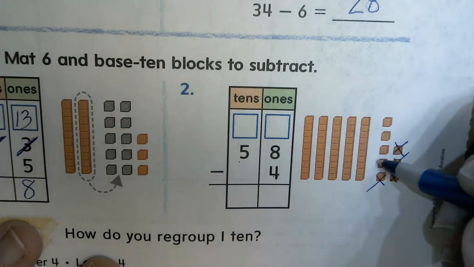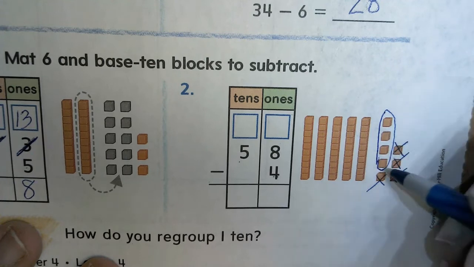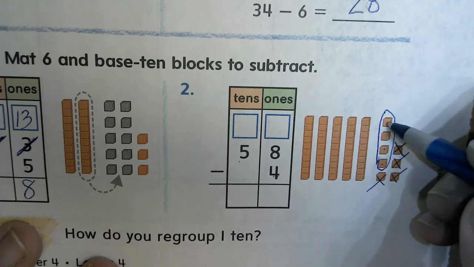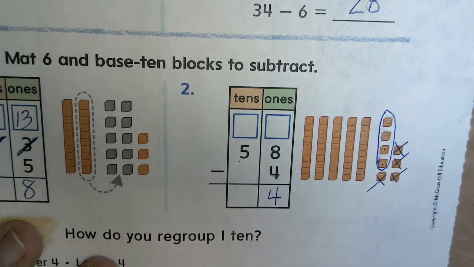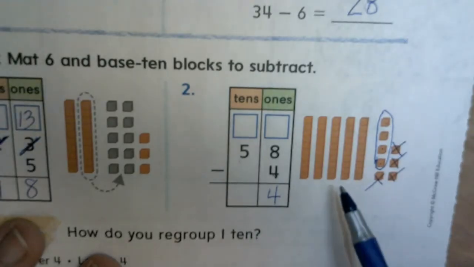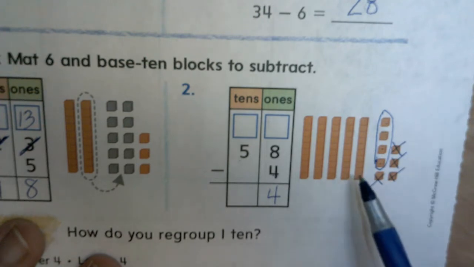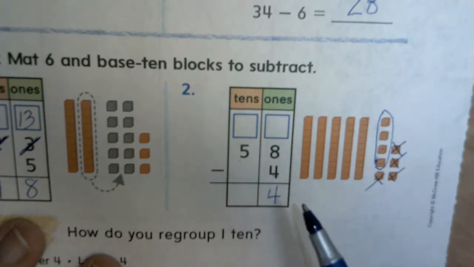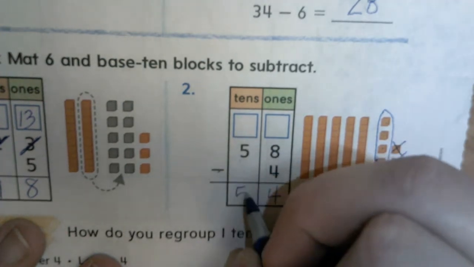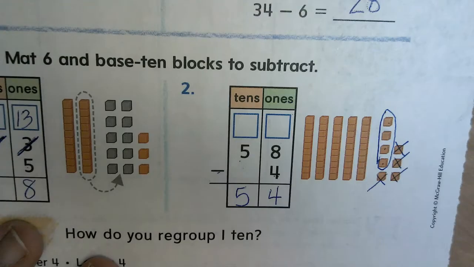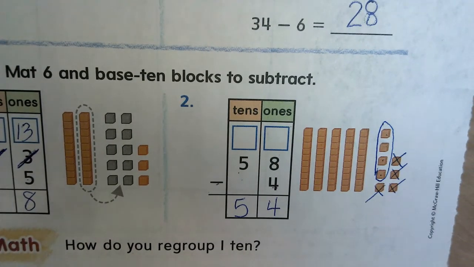So how many do I have left? Well, here's the ones that are not done. So I have 1, 2, 3, 4 left over. So in my ones place, I'm going to put the number 4. Now I'm going to ask, did I have to regroup and take any of my straights away? No, there's still 5 straights here. So 5 minus nothing is still going to be 5. So my answer there would be 54.